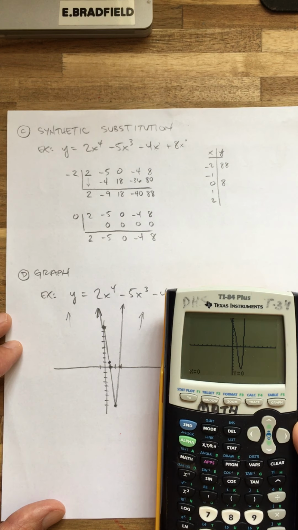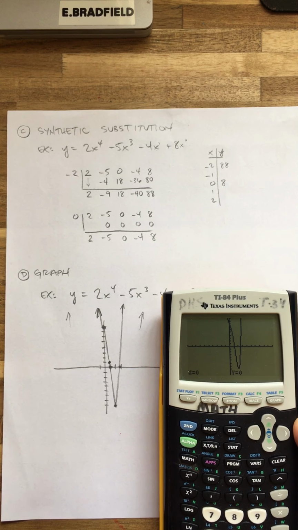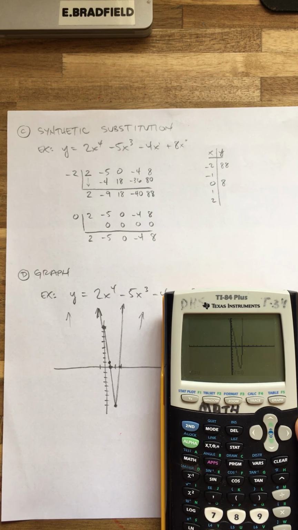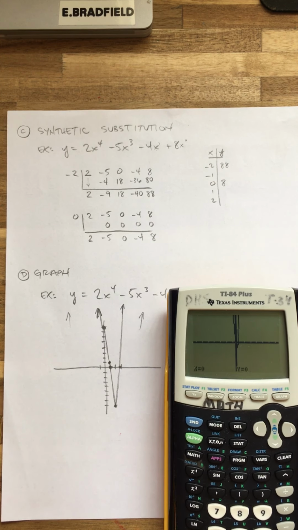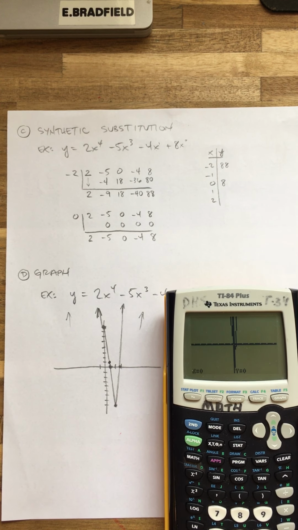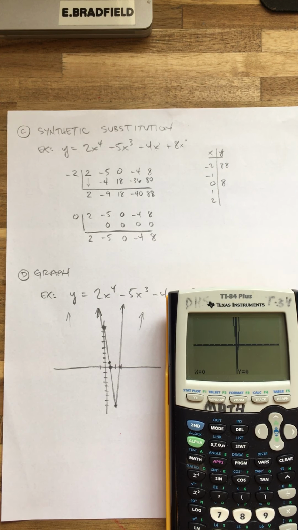Look at that. That's basically what I have, isn't it? You see that? And I could zoom out again. Here, I'll hit enter again. It should zoom out even more. All right, yeah, basically it's the same thing. So that's what we graphed. So it's not horrible. You just got to kind of plot the points. Just connect the dots, really.